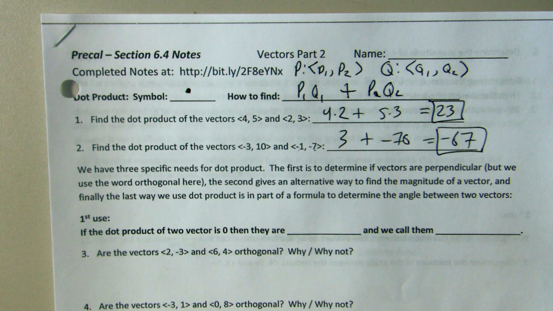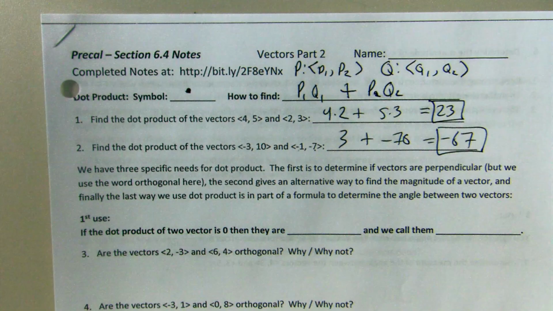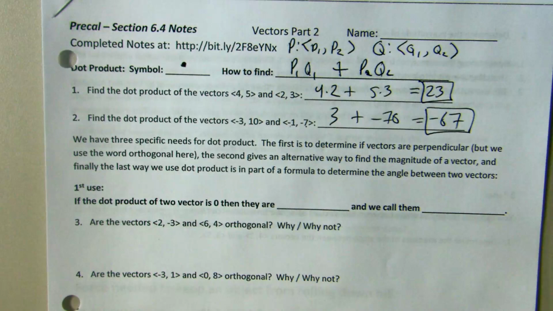Alright, so we're going to look at 3 different ways to use dot product. 2 of them are definitely necessary. One is just kind of an option. Just something that we did in 6.3 if you want to look at that.